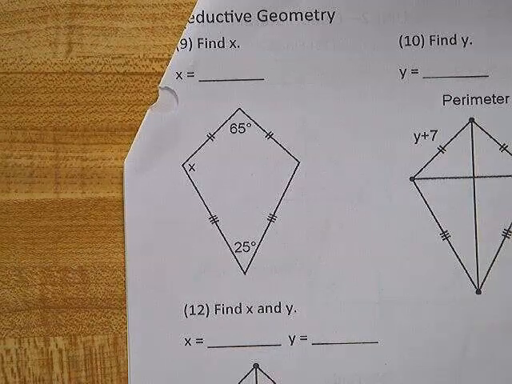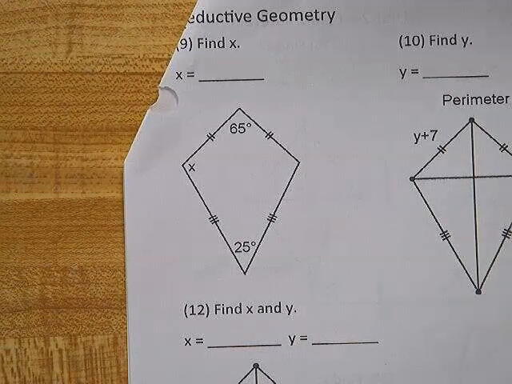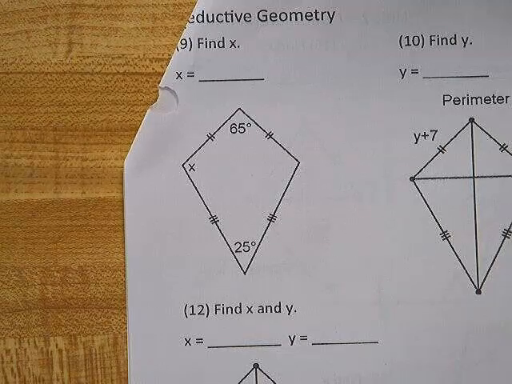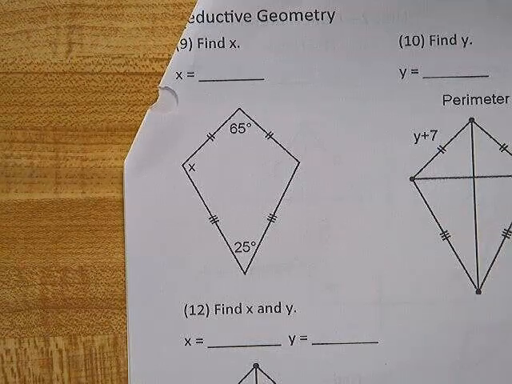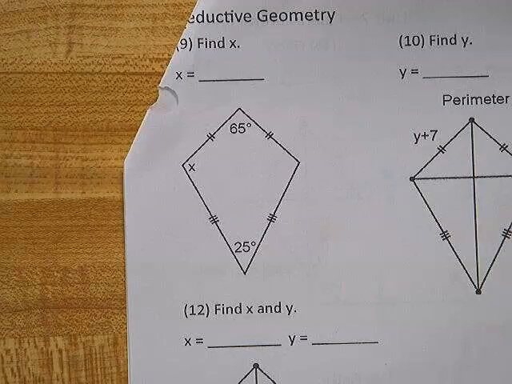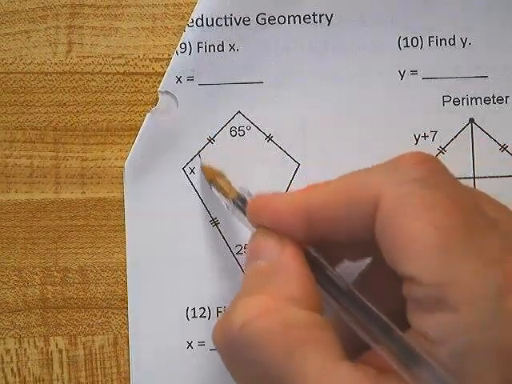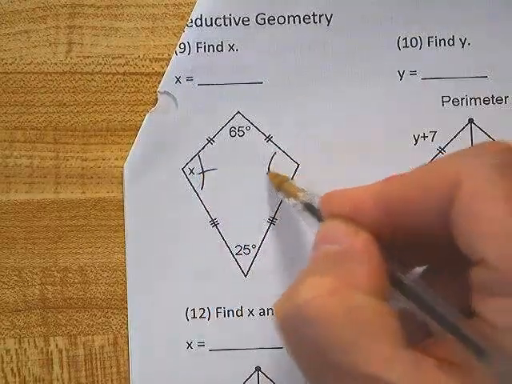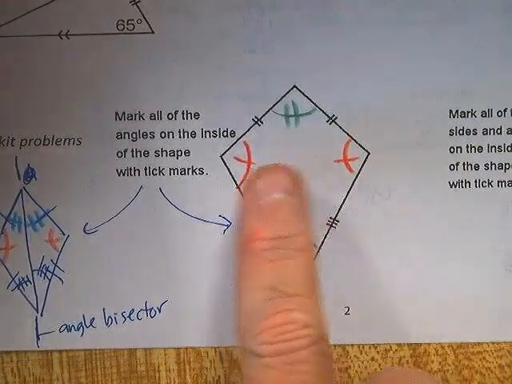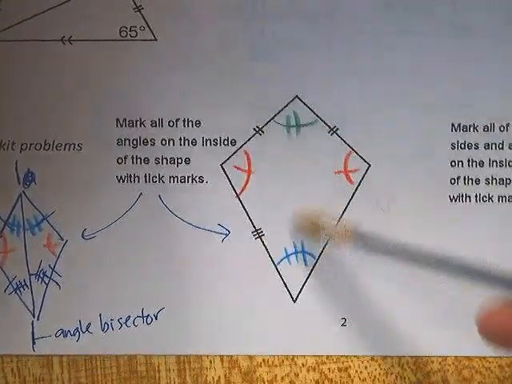Okay, so in this video I'm going to go through each of the kite, rhombus, square, and rectangle problems that were left incomplete from our last class. So in a kite, these two angles here are congruent. And again, that's based on right here. These two angles are congruent. These two angles are different in a kite.